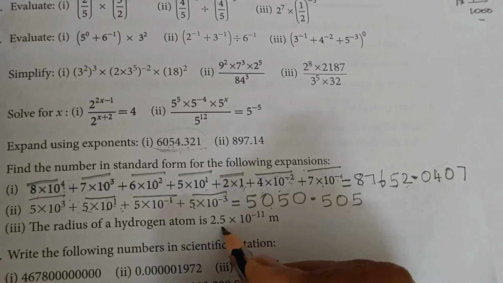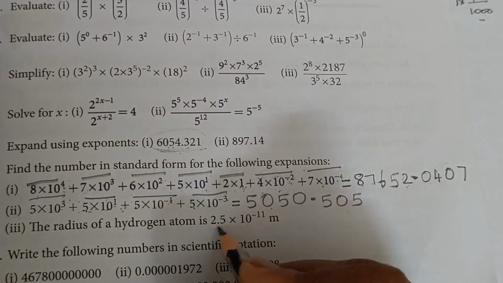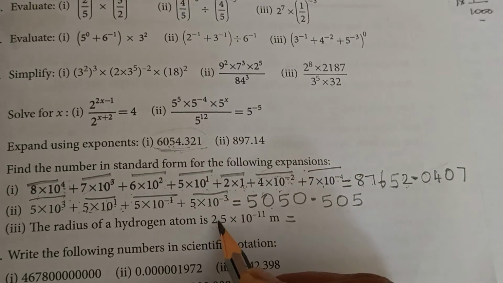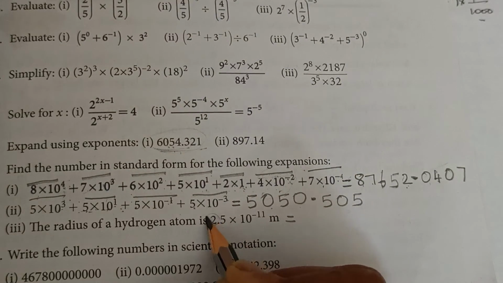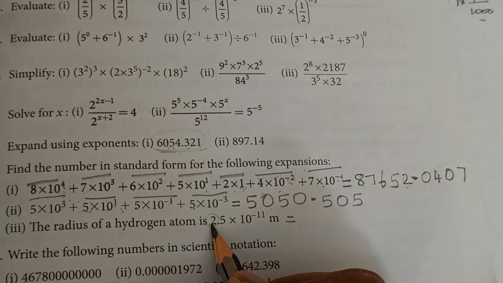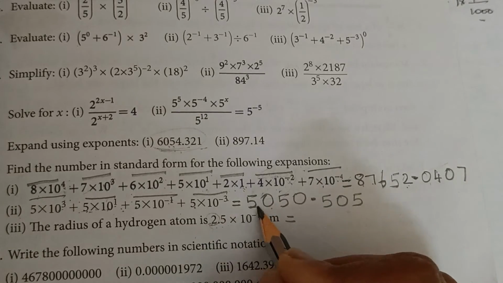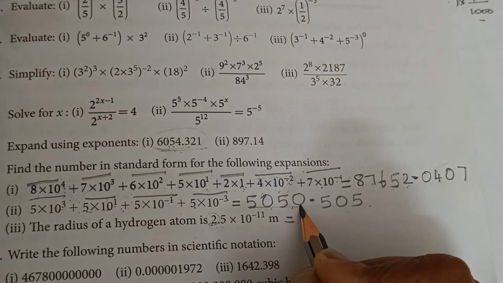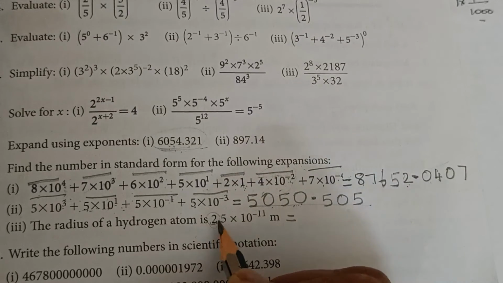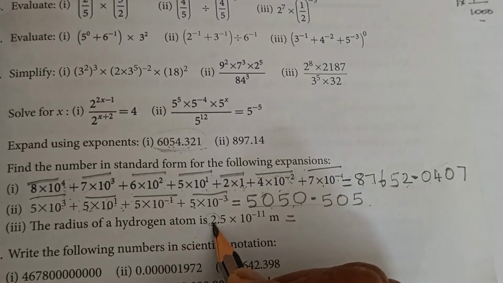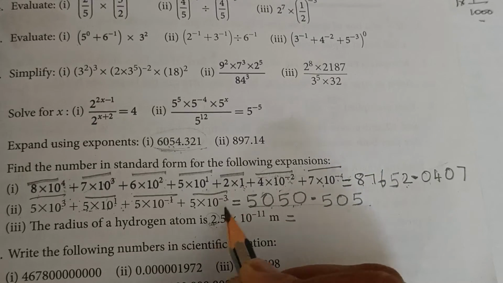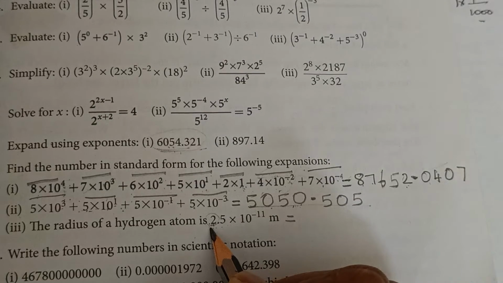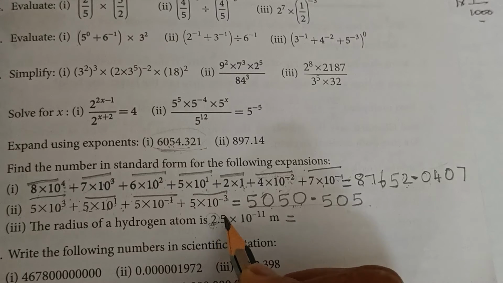And look at this. This is not in expanded form. This is in scientific form. We have learnt this in the introduction video. Scientific form means the whole number before the point should be from 1 to 9. This is not in scientific form. This is in standard form. It is a standard form of a decimal number. But scientific form means the whole part should be only from 1 to 9. It cannot be 10 and above 10, and it cannot be 0 also. It can be 1, 2, 3, 4, 5, 6, 7, 8, 9.